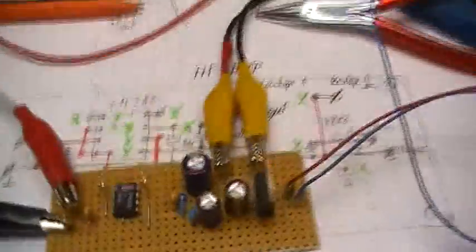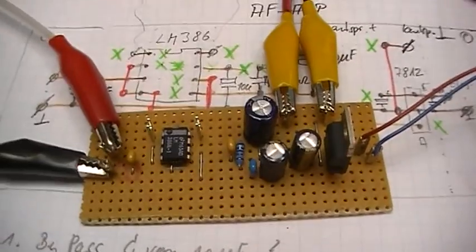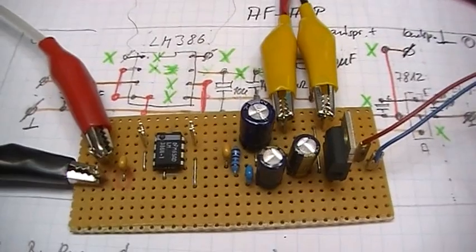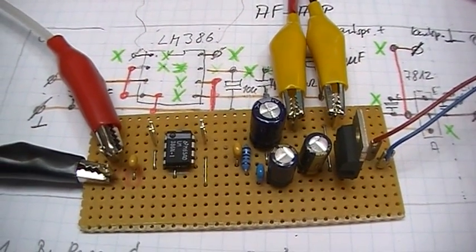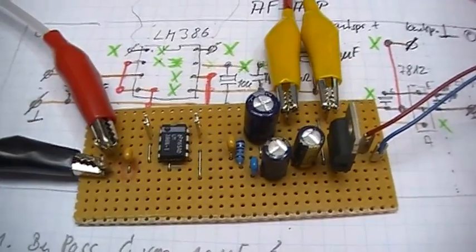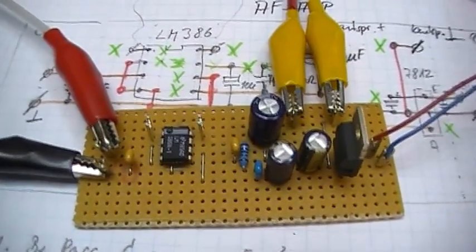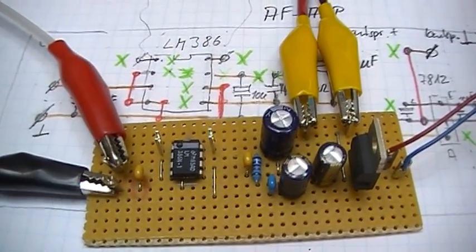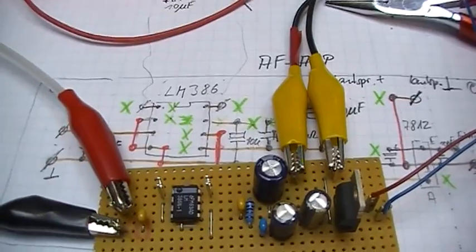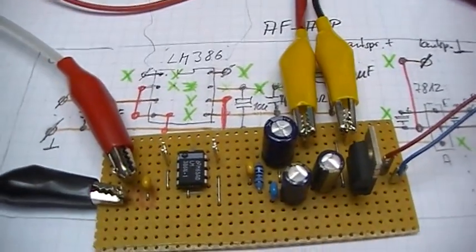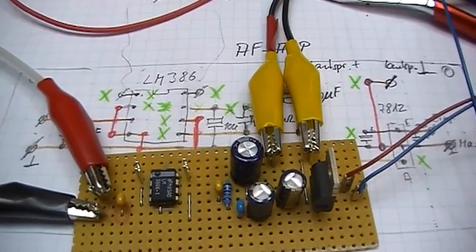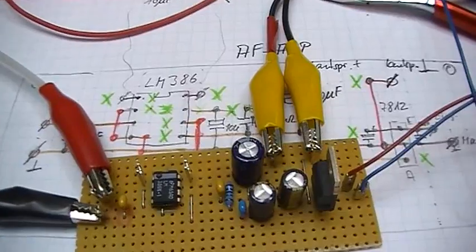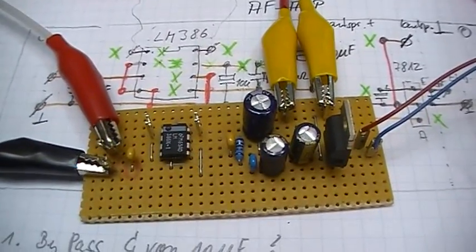So let's switch it on, and what we want to see at the output with a load of 8 ohms, so that is the speaker at least, we will see a sine with 650, 700 millivolt, because that would represent approximately 60 milliwatt, and that was our requirement.